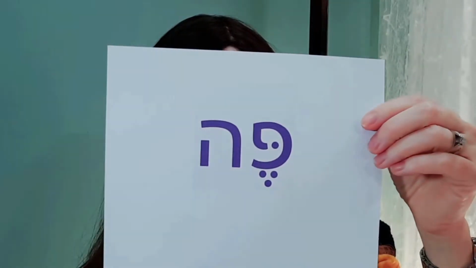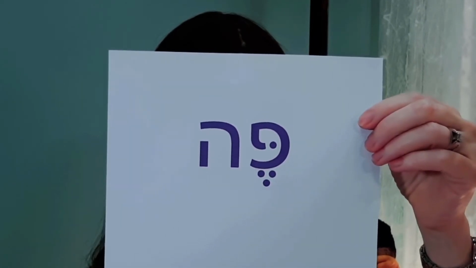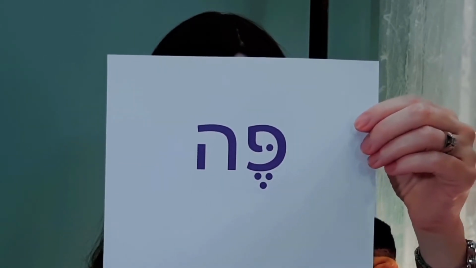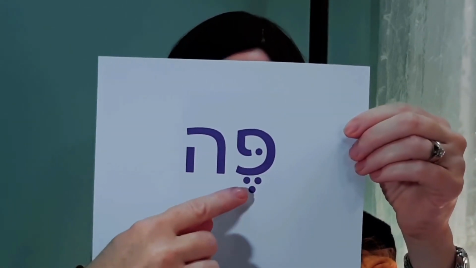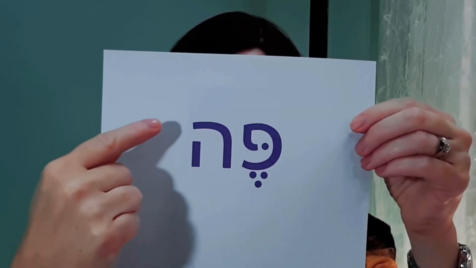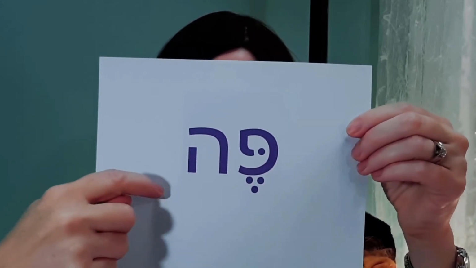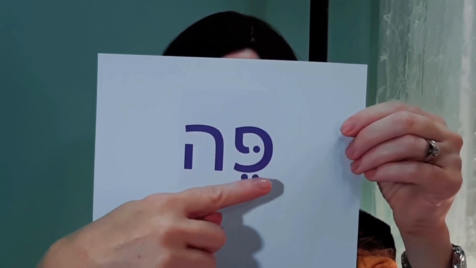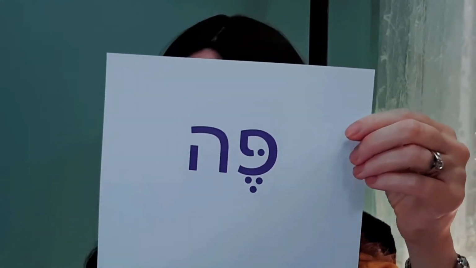Here's an easier one. We've got our pe, face with a pimple. Pe, our e vowel, pe, and our hey, house with a hole. It makes an H sound, right? We don't really hear it, but it's there. Pe means mouth.